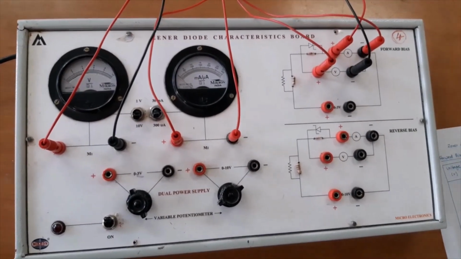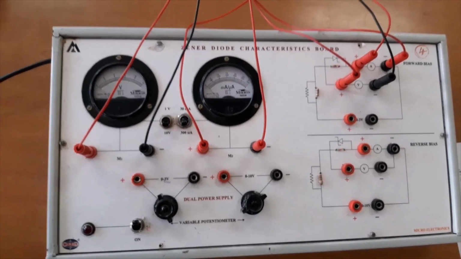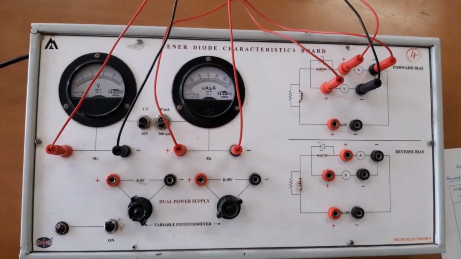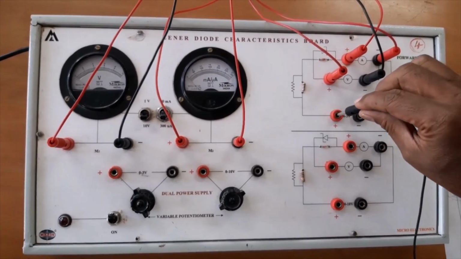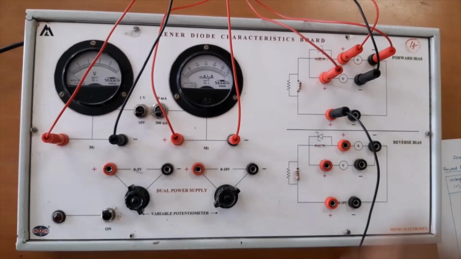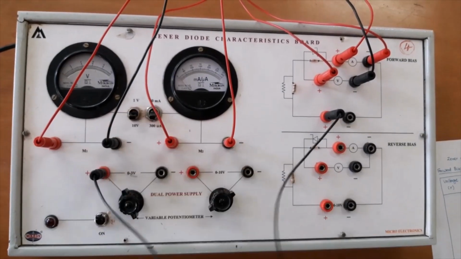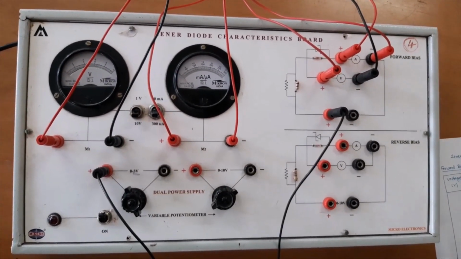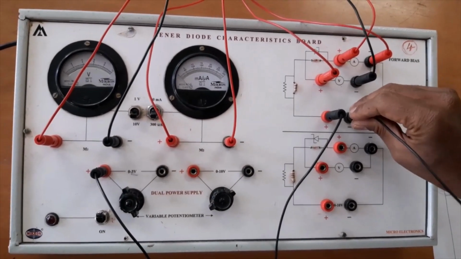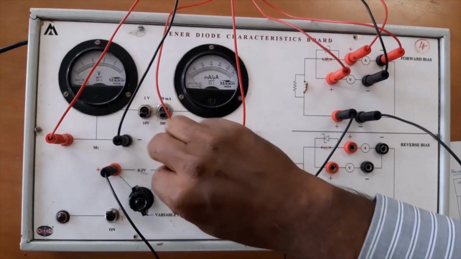Therefore, I am adding a variable DC power supply of 0 to 3 volts. I am connecting positive to the positive terminal of the DC source, and the negative marked terminal to the negative of the source.